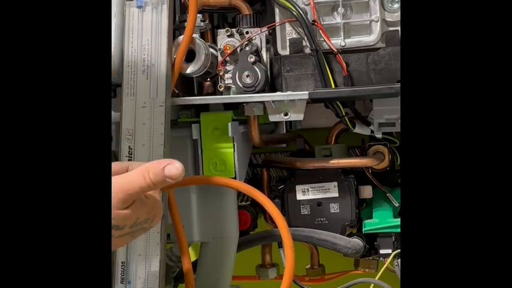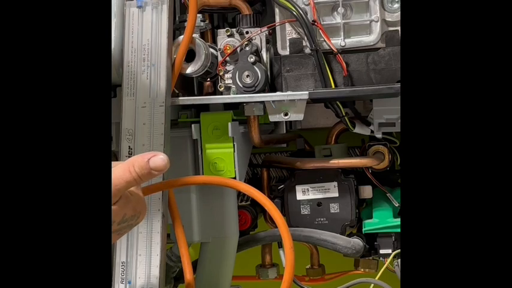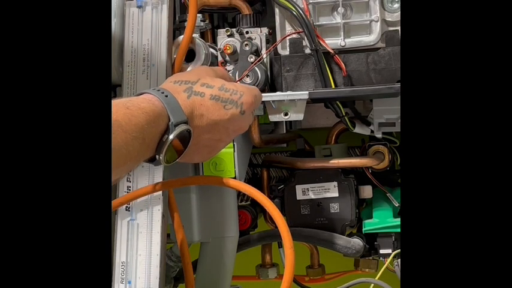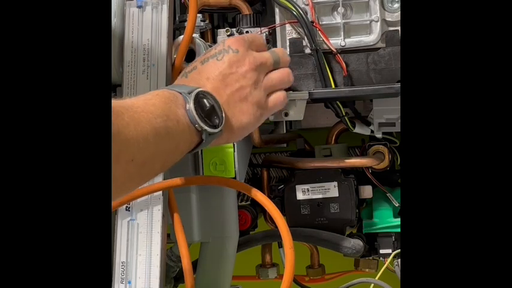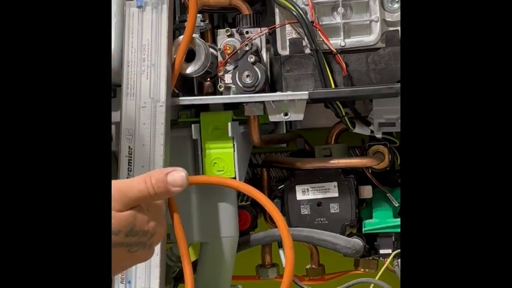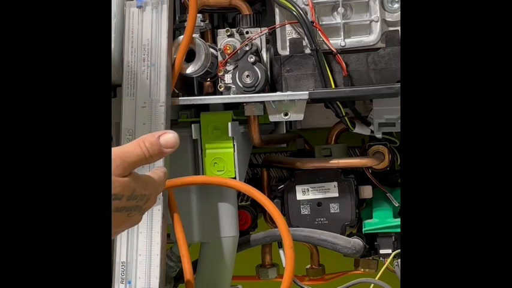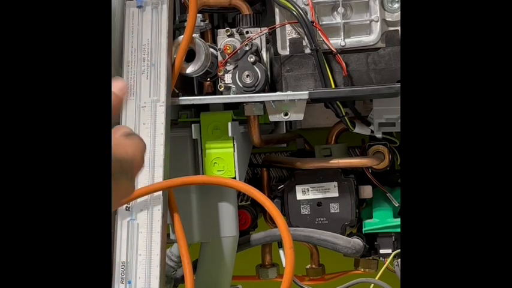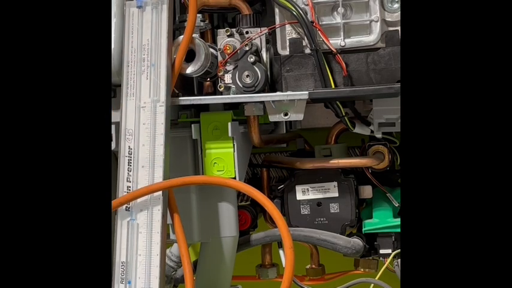So we've covered, have we got gas to the gas valve? Yes, we have. Is the gas valve opening? We've got voltage there. Yes or no will prove if the solenoid is working. So, for example, we've got voltage and the gas valve's opening, but we've still got no ignition on this boiler. So now we're going to move on to the other parts of that ignition process.